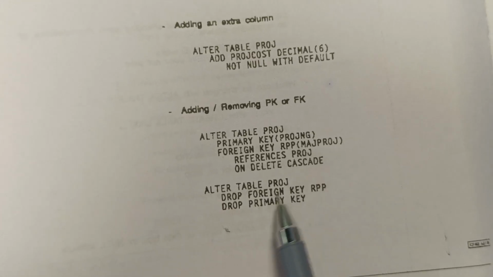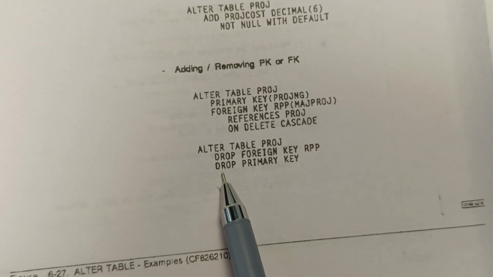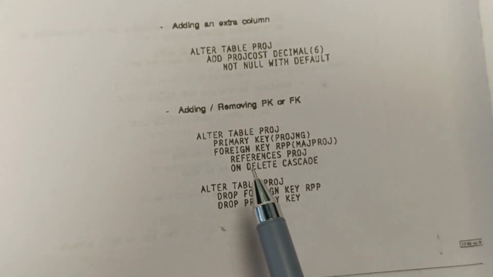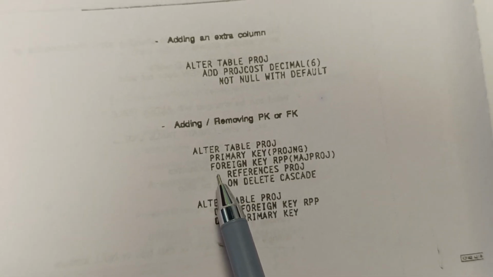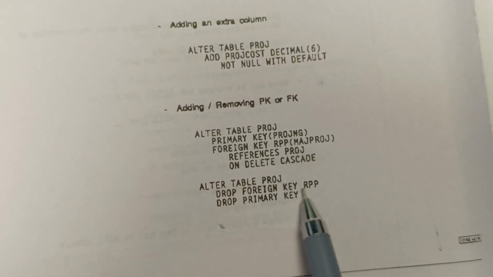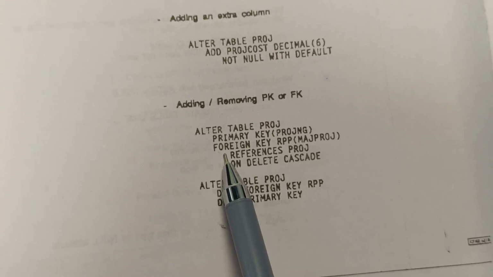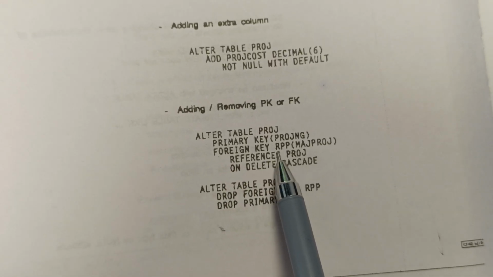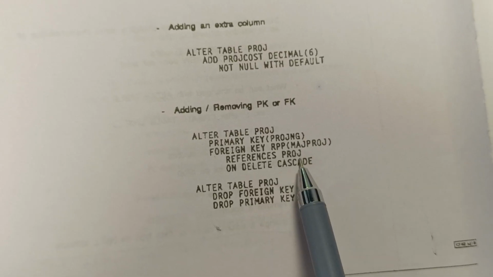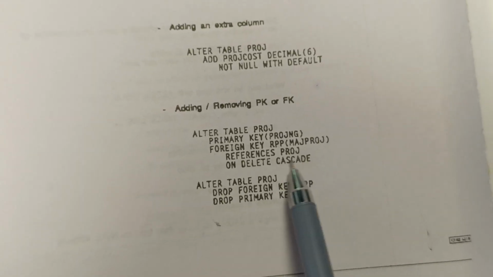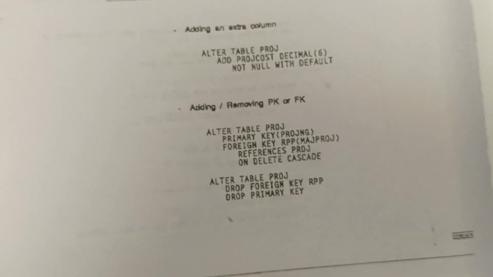But otherwise, if you mention that you need to drop, this is another syntax. This is the dropping of the primary key. If you have not mentioned anything, it is adding the primary key on the column. Similarly for a foreign key, this is dropping, and you need to mention the foreign key name. And this syntax is for adding the foreign key name and corresponding column name and REFERENCES the child table, and DELETE CASCADE. You need to mention this one also.